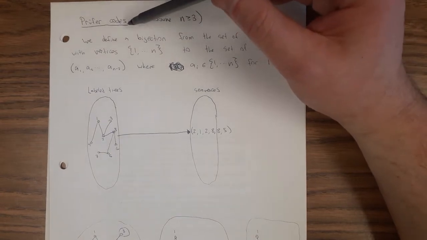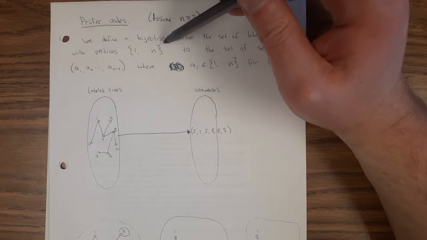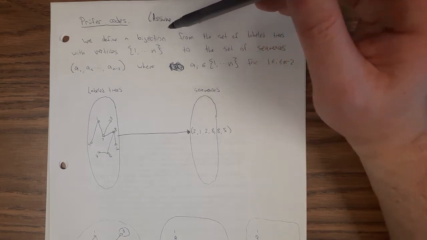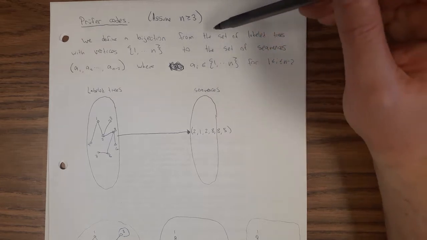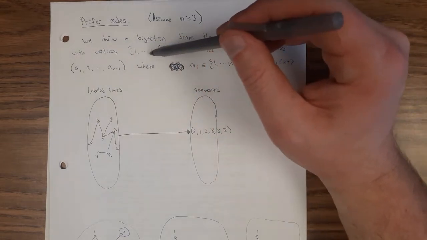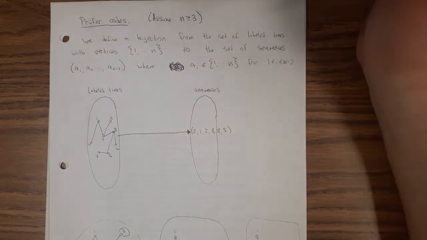So here's what we're going to do. We're going to define a bijection. So this is going to be a function that is one-to-one and onto. And the domain of the function is going to be the set of labeled trees with vertices from 1 to n. In other words, it's precisely the objects that we're trying to count right now with Cayley's formula.